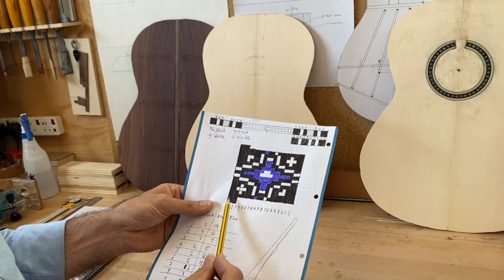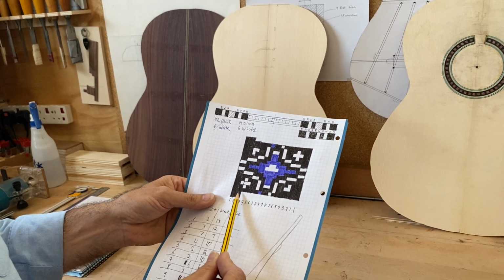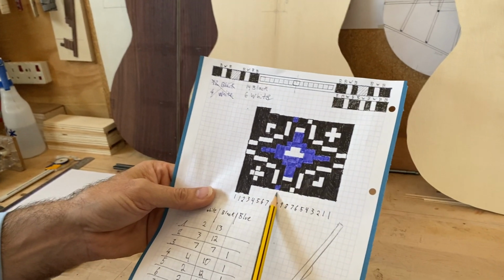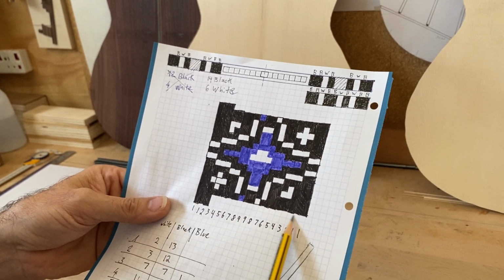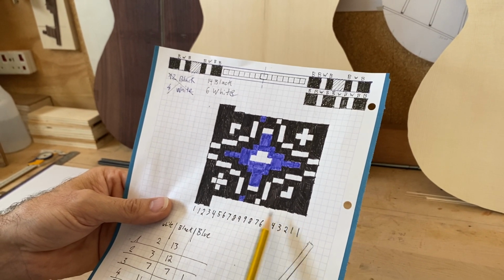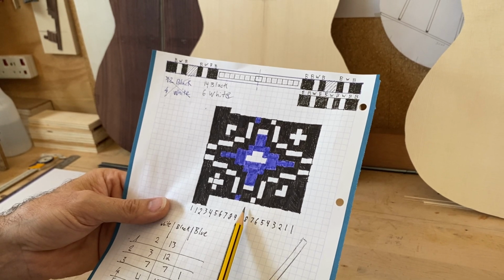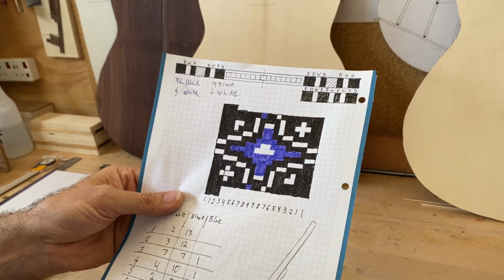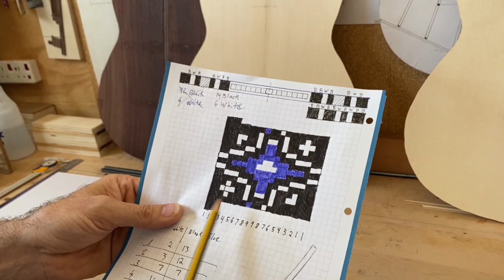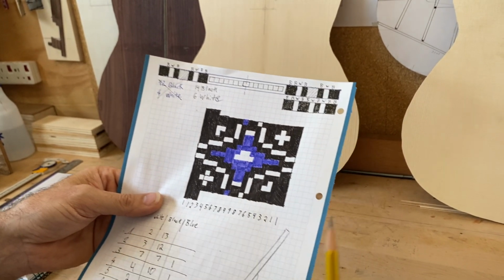So here you go: 1, 2, 3, 4, 5, 6, 7, 8, 9, 10, 11, 12. So 23 squares gives you 23 halved, so 11.5 millimeters in width, which is kind of big.